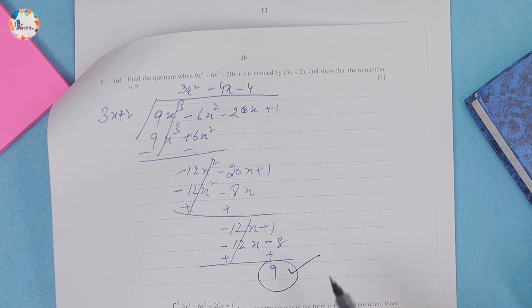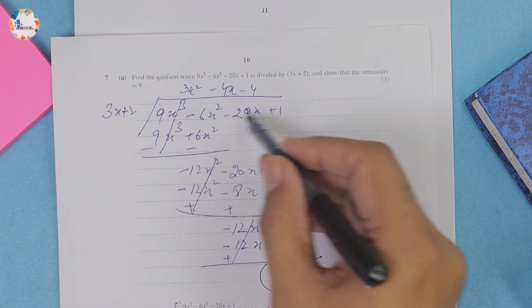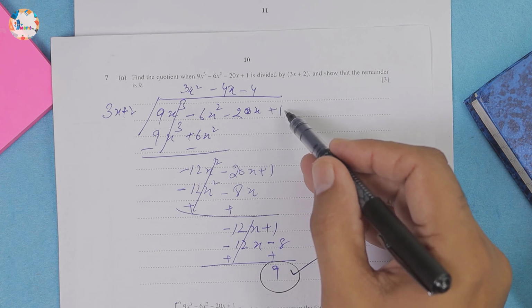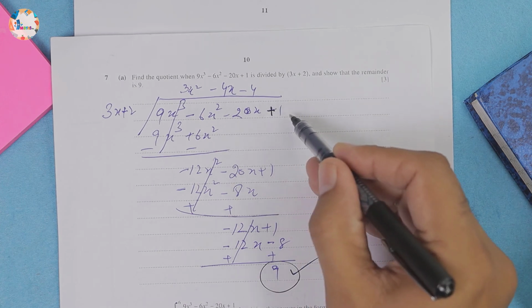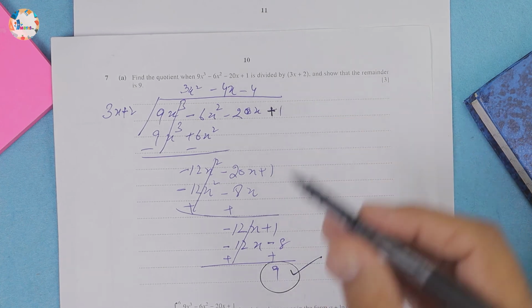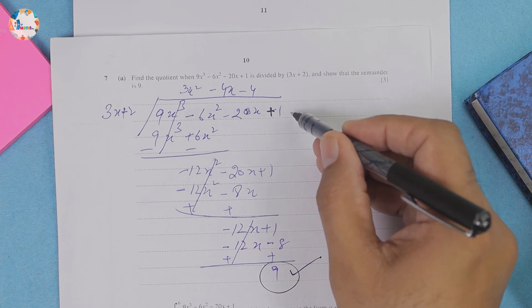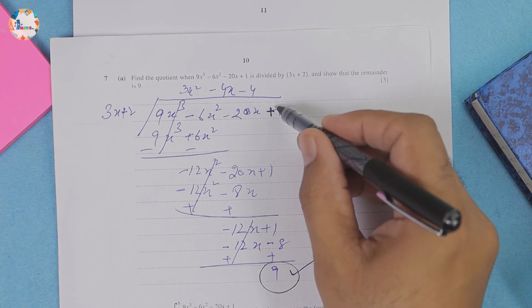So if we subtract 9 from this equation, instead of this plus 1, if we write here minus 8, subtract 9 means plus 1 minus 9, so it will result in minus 8.